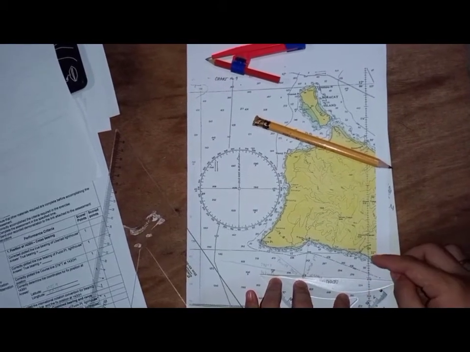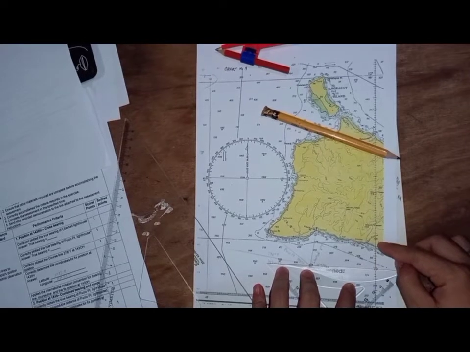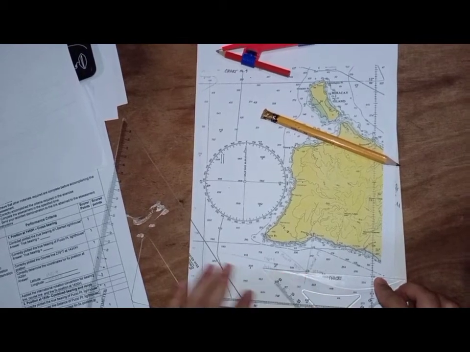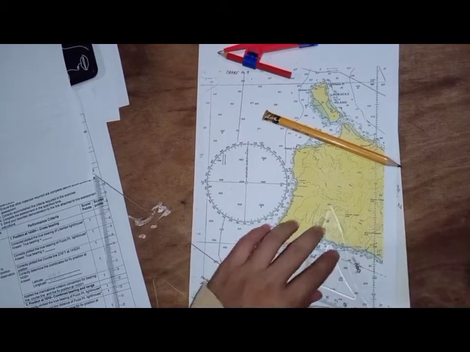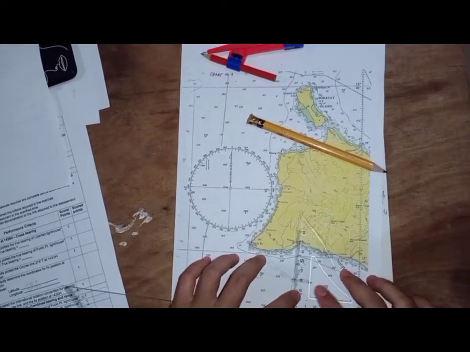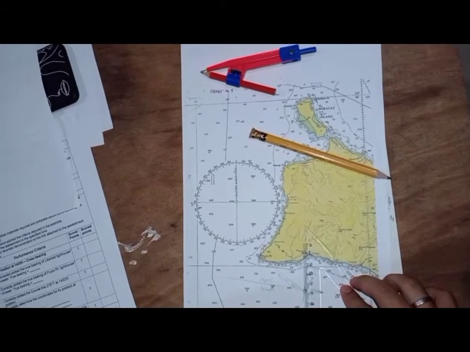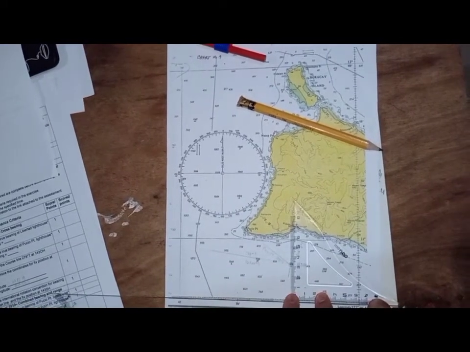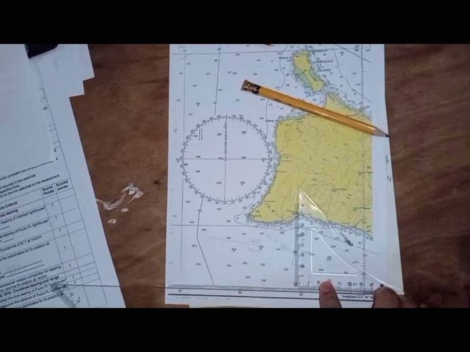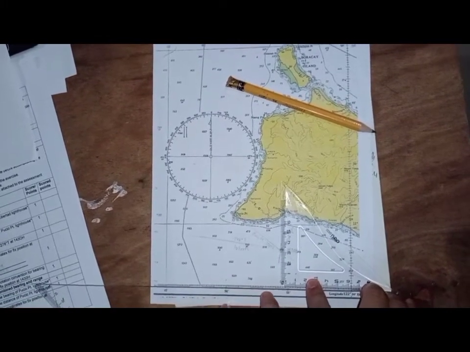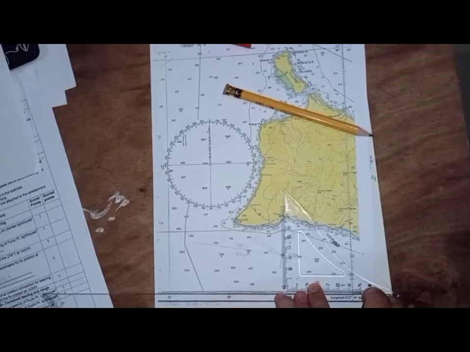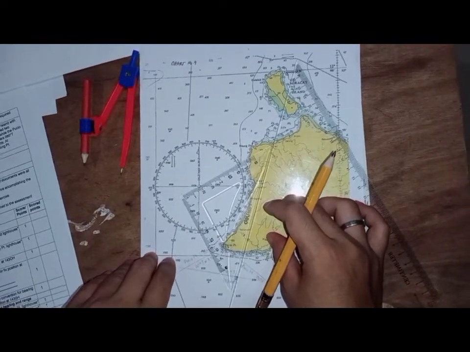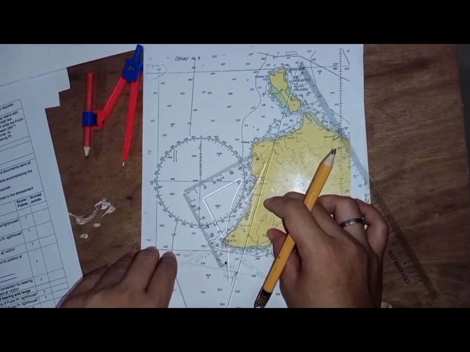So the latitude will be 11 degrees and 42.9 minutes, while the longitude will be about 121 degrees and 54.5 minutes.